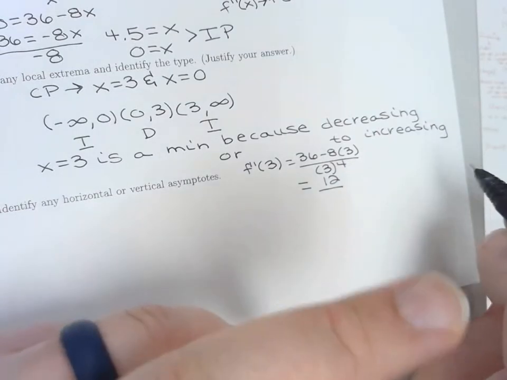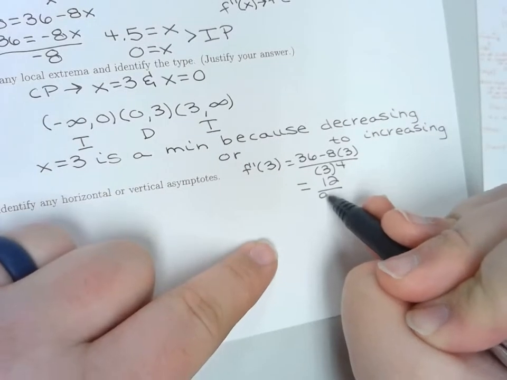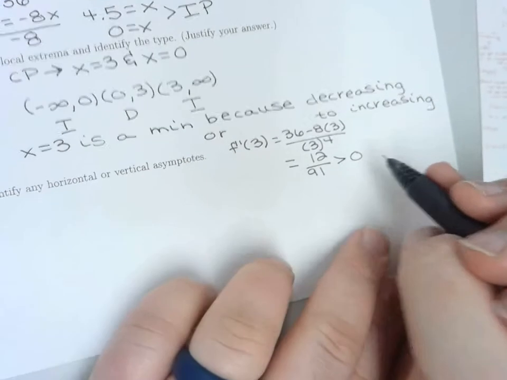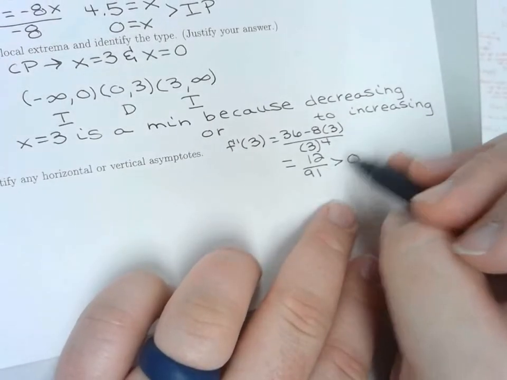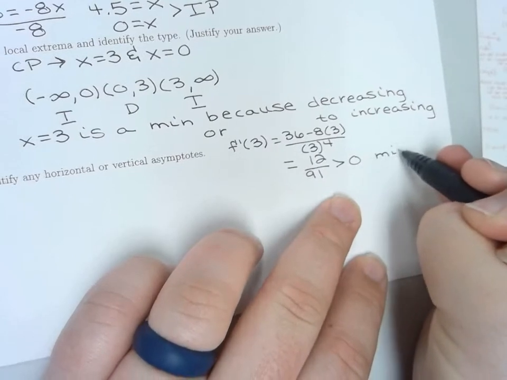I don't know, 90 something. It doesn't really matter. It's greater than 0. So since the second derivative, when I plug it in, is positive, it is a minimum. So either way would work.